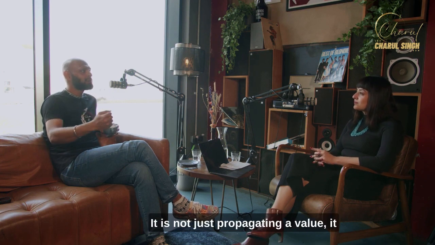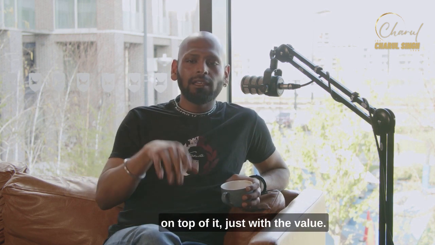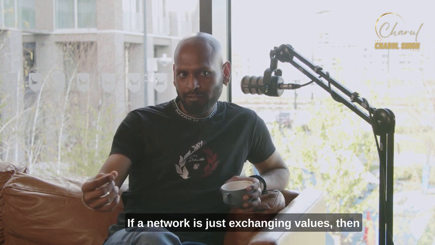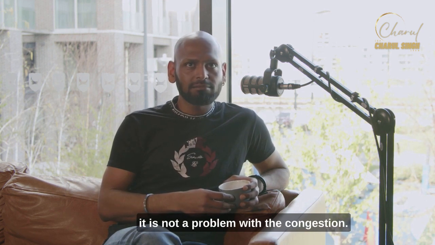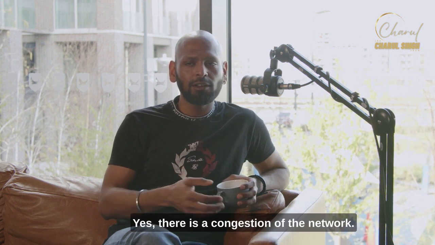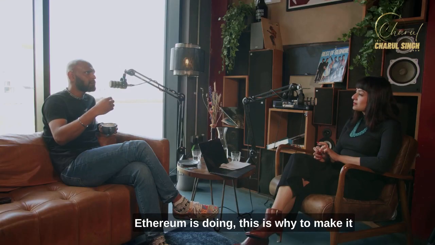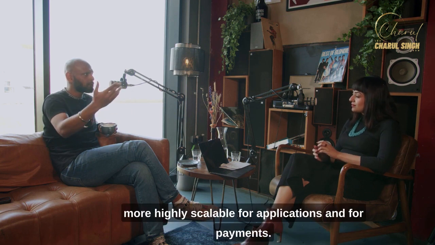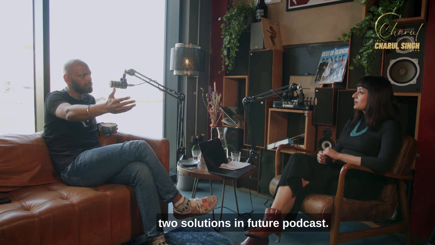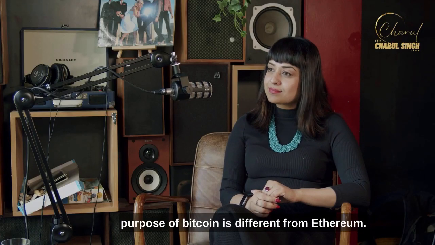It is not just propagating a value, it is giving you an opportunity to build applications on top of it. If a network is just exchanging values, then it is not a problem with congestion. Yes, there is congestion of the network, but if you are doing applications and value like Ethereum is doing, this is why, to make it more highly scalable for applications and for payments, we have different layer 2 solutions. We will talk about layer 2 solutions in a future podcast, but just to give an idea, the purpose of Bitcoin is different from Ethereum.